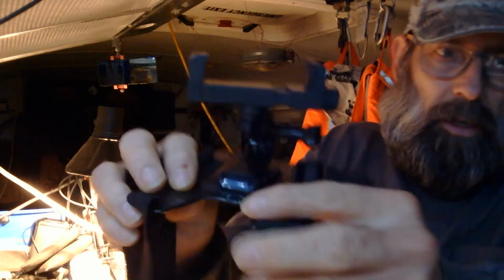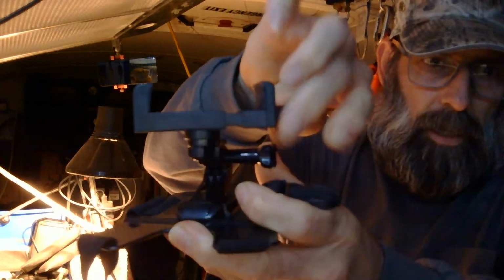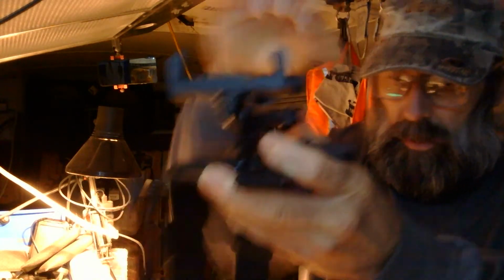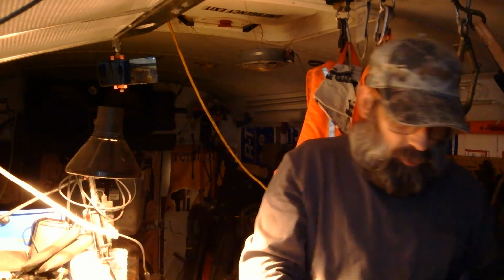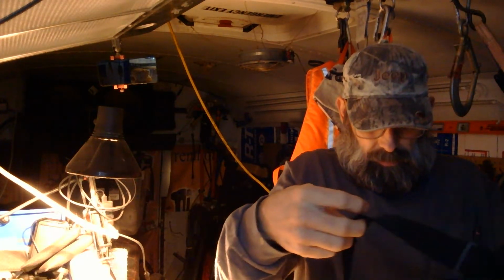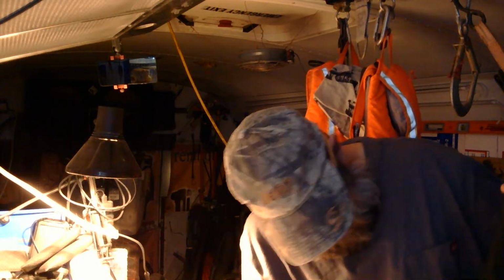So here you can see it's got a screw on the end, so you can actually tighten it down. This chest rig was pretty damn cheap on Temu too. Pretty nice. It's a double over the shoulder setup here.